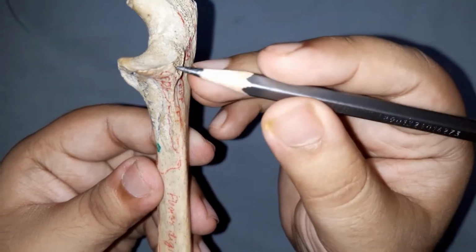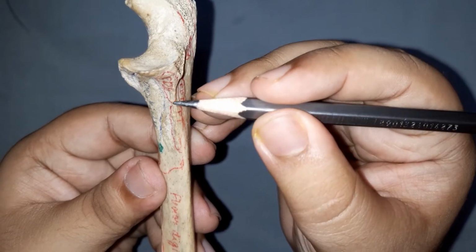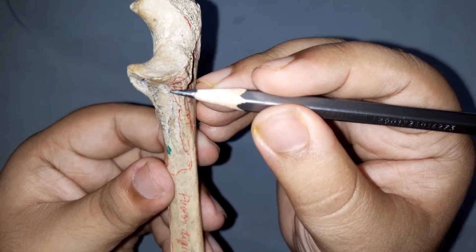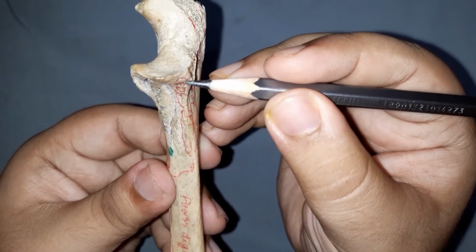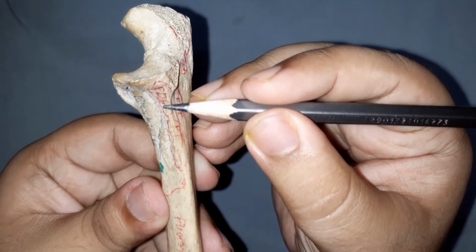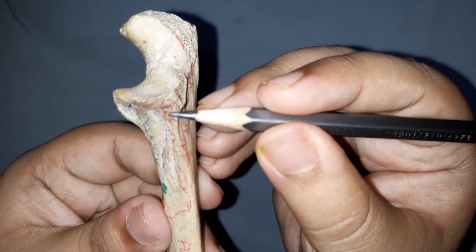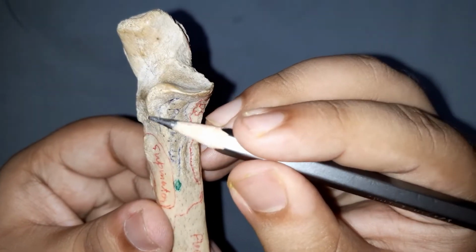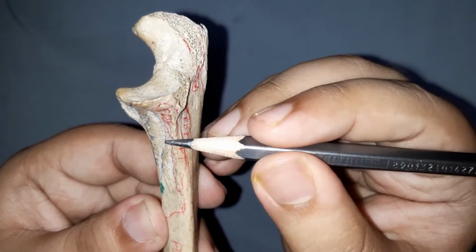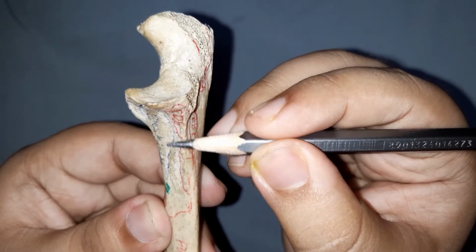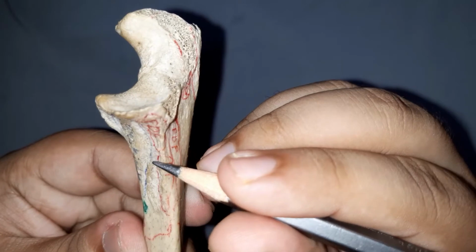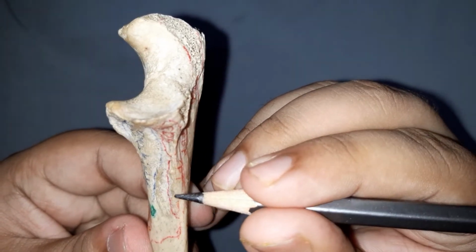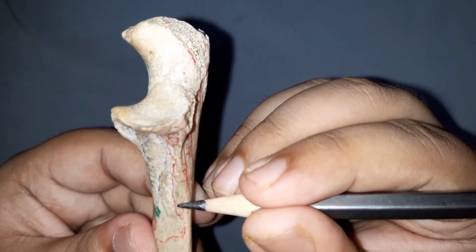So listen, the ulnar head of the flexor digitorum superficialis is arising from a tubercle over here, a tubercle in the upper part of the coronoid process medial margin, whereas the rest of the medial margin, very distinct over here, is giving origin to the pronator teres.